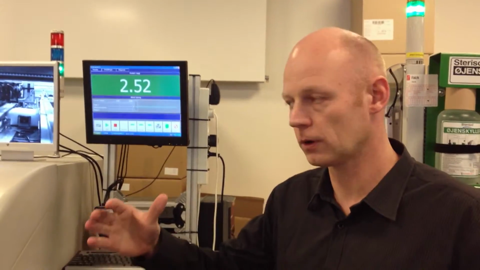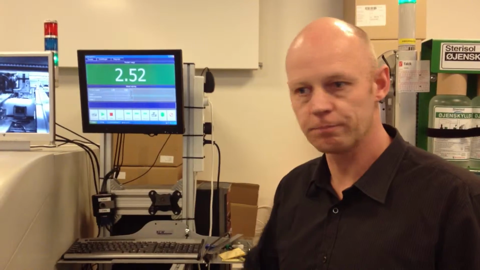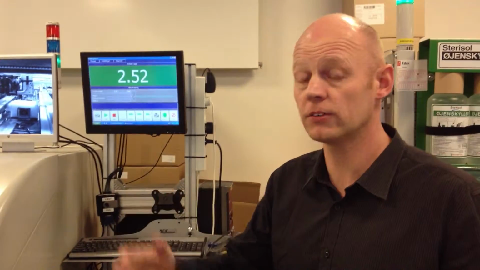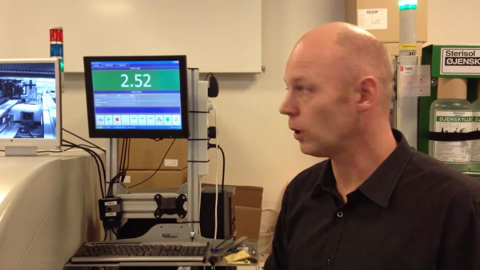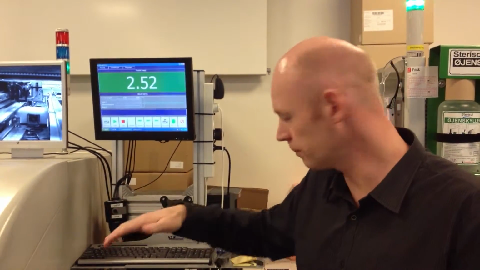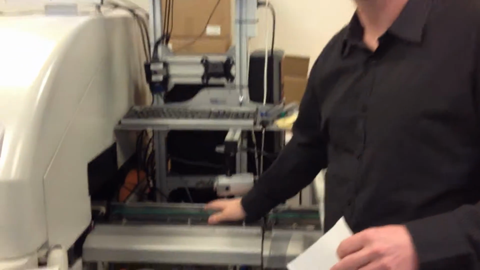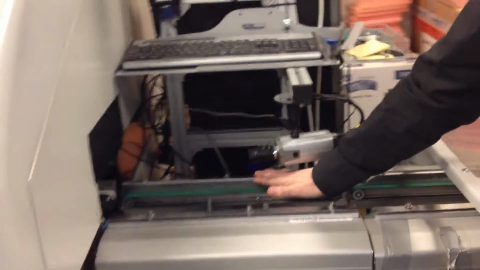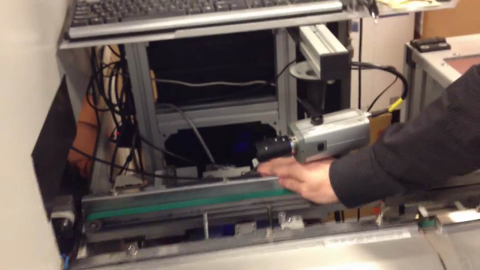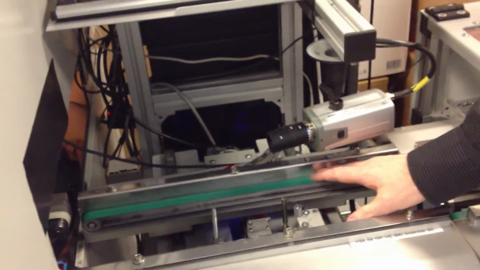So one batch of cells might consist of 4 or 5 data files that are to be united, so we can have a look at all the cells afterwards, and that's very time consuming. We also have weighing errors when the cells are hanging on, for instance, the track here. During weighing, they are touching the sides, and we get a wrong weighing.